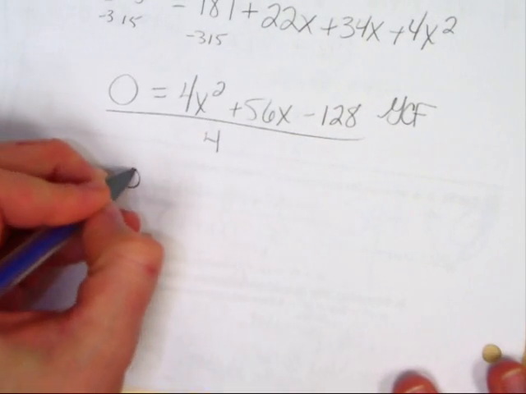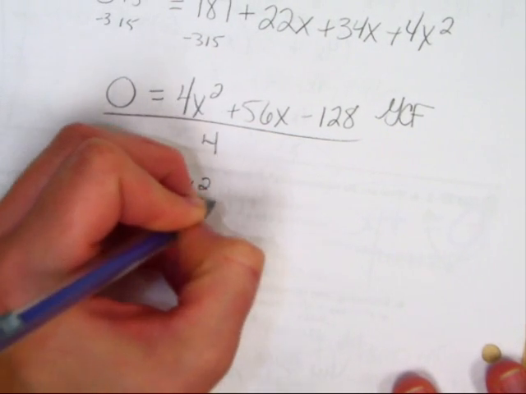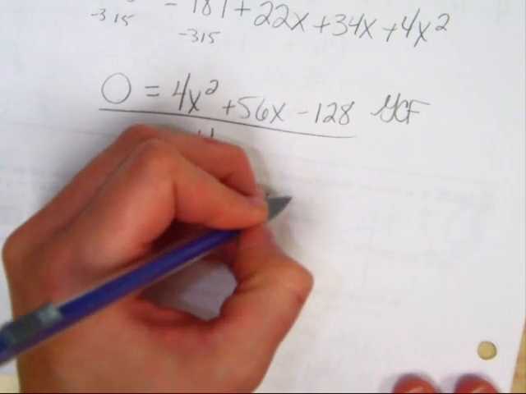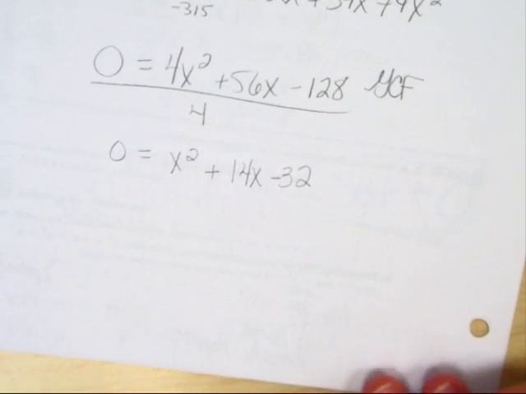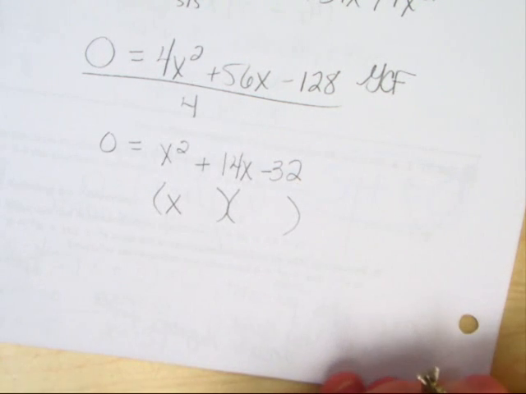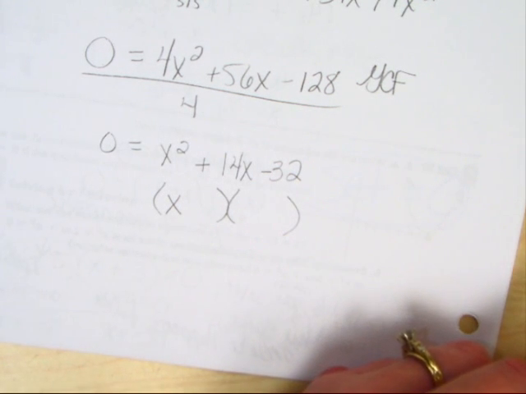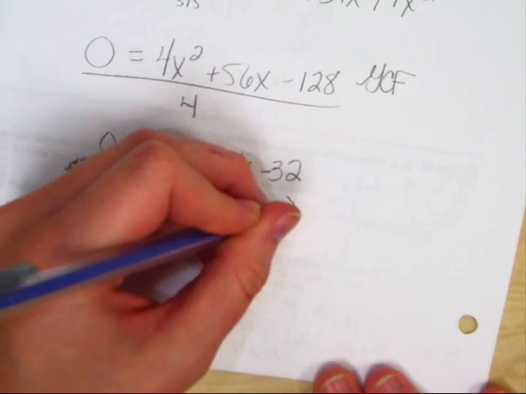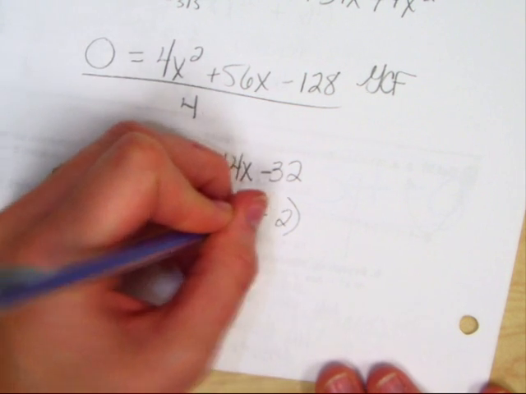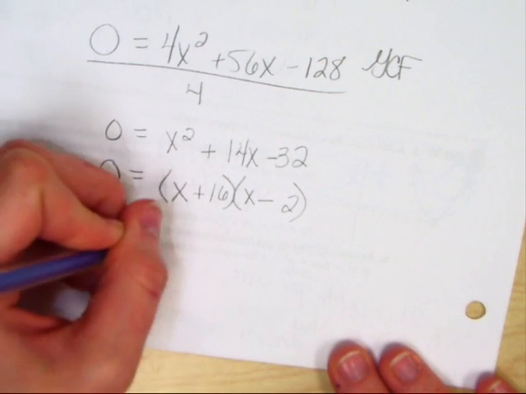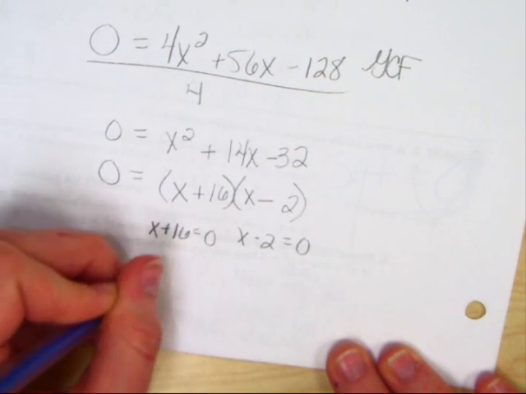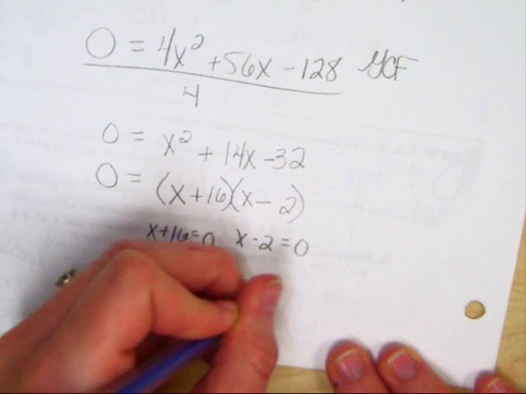0 divided by 4 is 0. This turns into x squared, plus 56 divided by 4 is 14x, and 128 divided by 4 is 32. Notice how much easier this is going to be to factor now. That's going to be x. We're going to have a plus and a minus. Think of factors of 32, like 16 and 2, that make 14. I need a positive 14, so I need a positive 16 and a negative 2. Set each equal to 0 and solve. This one you get negative 16, this one you get a positive 2.